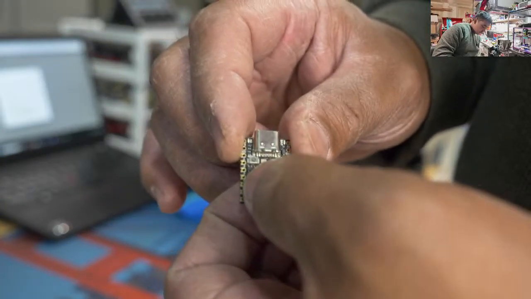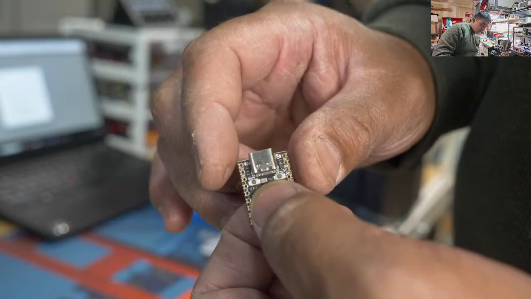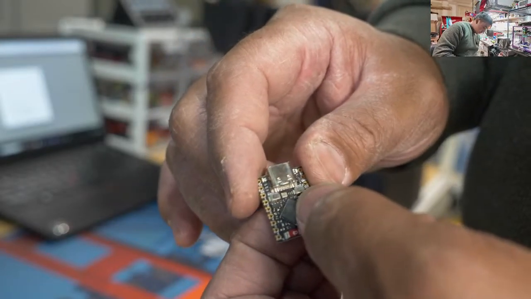The boot button's usually on that side, depending on if you have a different model, or it's on the other side. Okay, so we're going to plug this in. I'm just going to hold on to boot, and then we'll go back to this window.